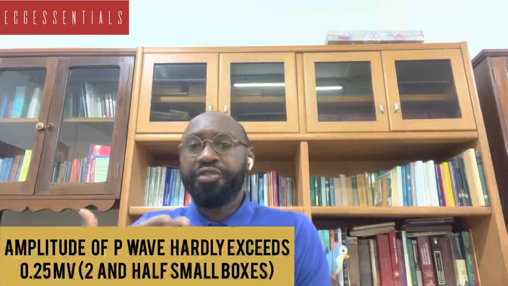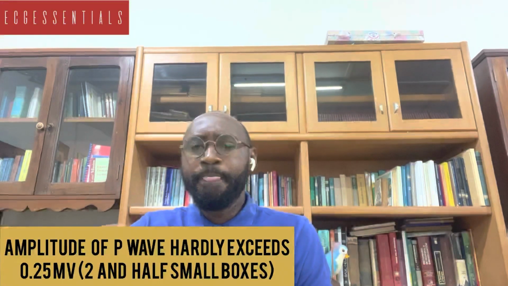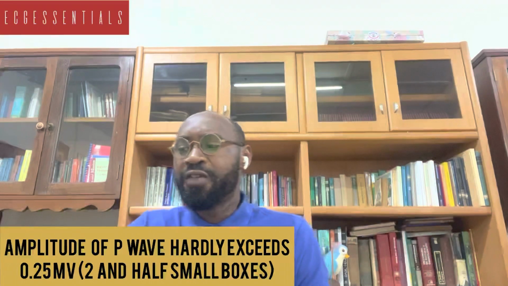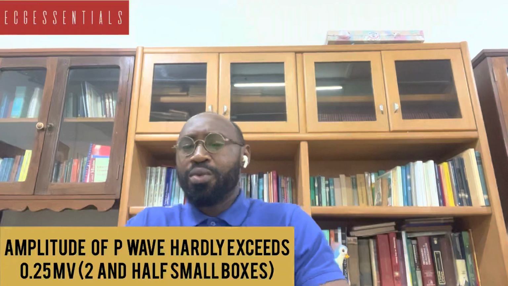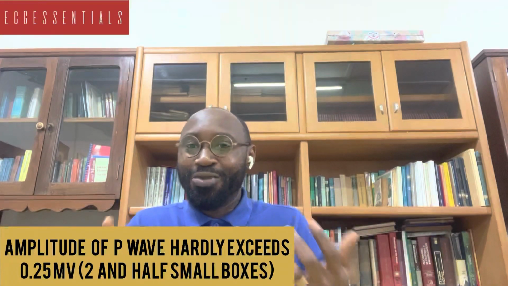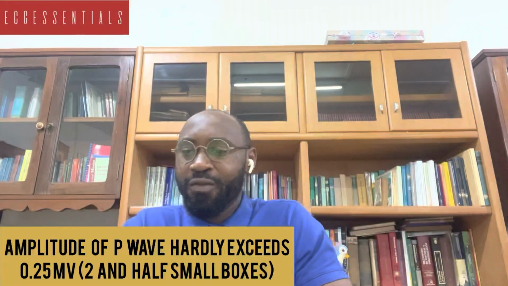And apart from how the waveform may look, overall the atria are known to be small, and so the voltage generated from the depolarization of the atria is not expected to be too huge. So the amplitude of the P wave that represents atrial depolarization normally may not exceed 0.25 millivolts in any lead at all, because the atria are too small to generate any substantial voltage.